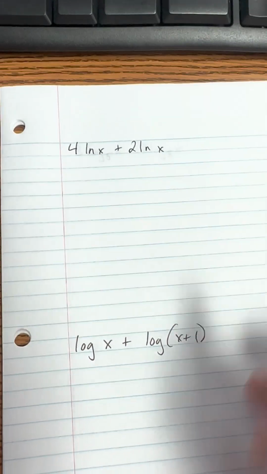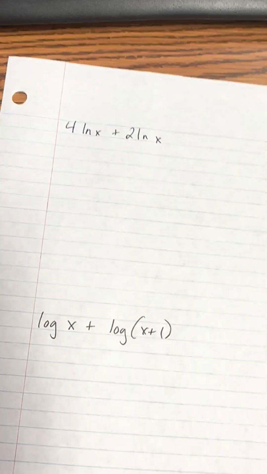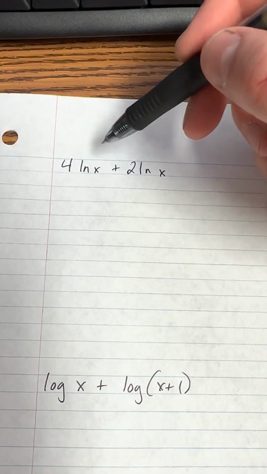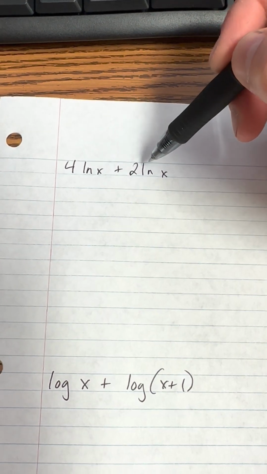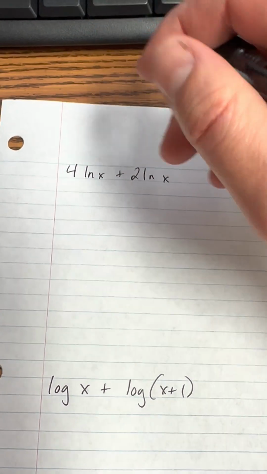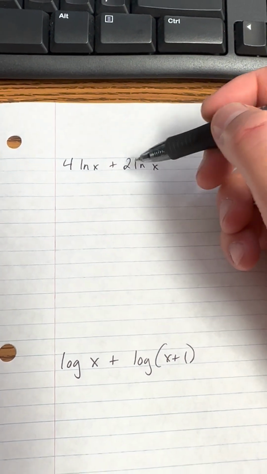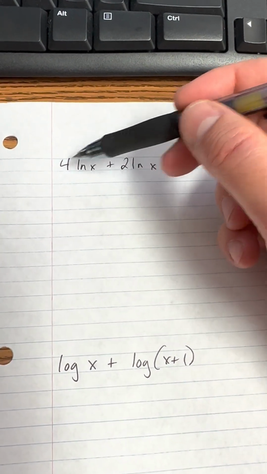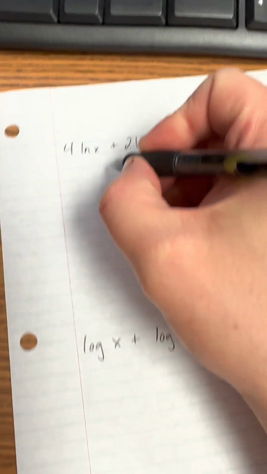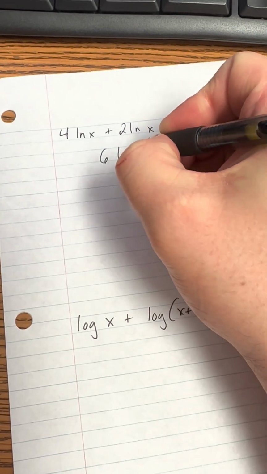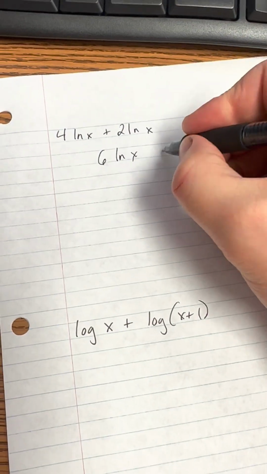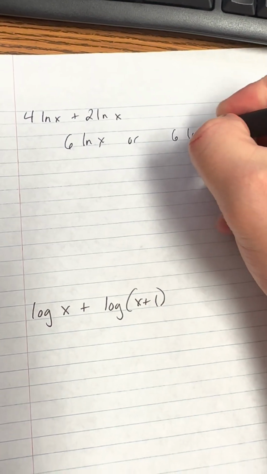So the first one that was on that paper, I don't know why this is bleeding through, is 4 ln x plus 2 ln x. Well, there's a couple of ways we could do this. It depends on what your teacher wants. So because they're like terms, I can really just add this, right? So this is 4 plus 2, which is 6. So I could say this is 6 ln x, right? Or we can rewrite this as 6 log x.